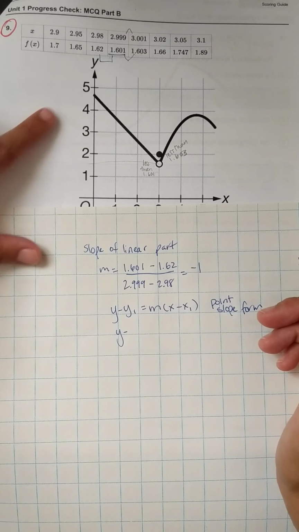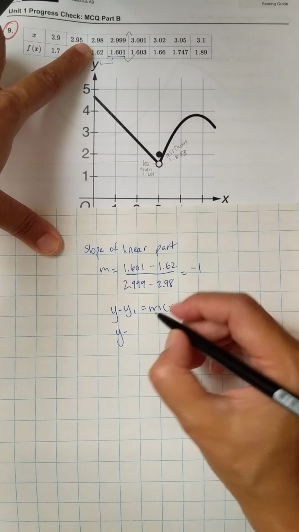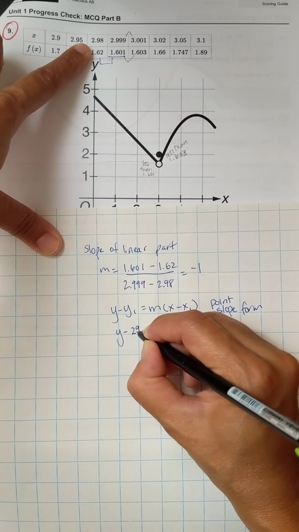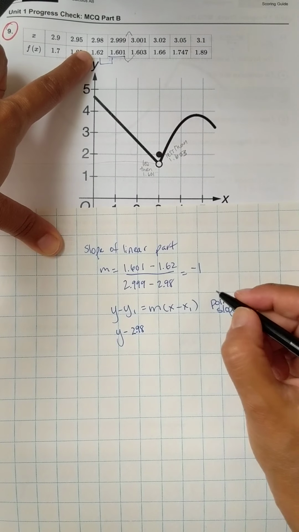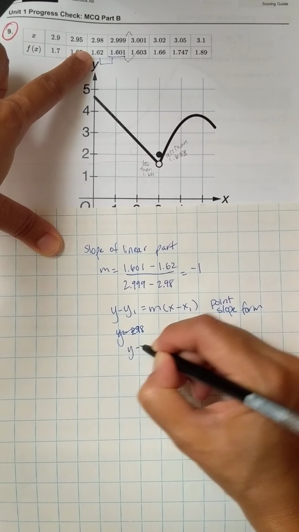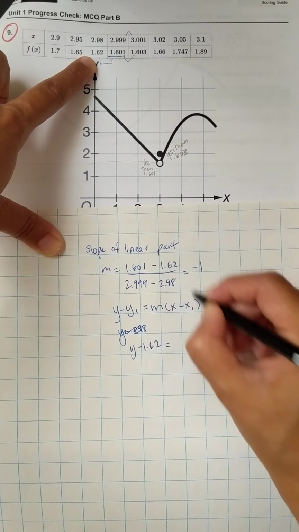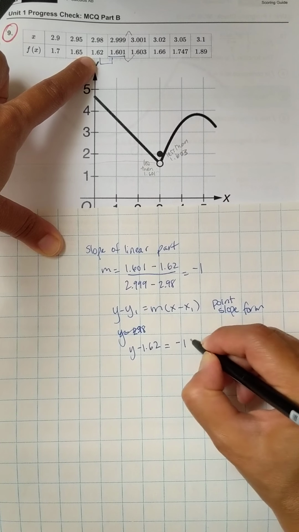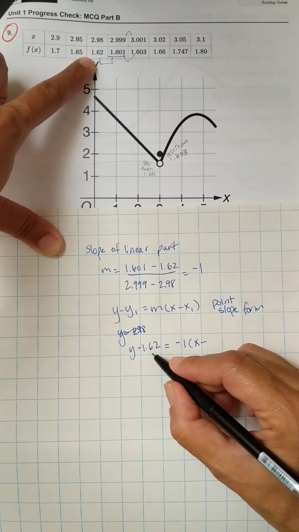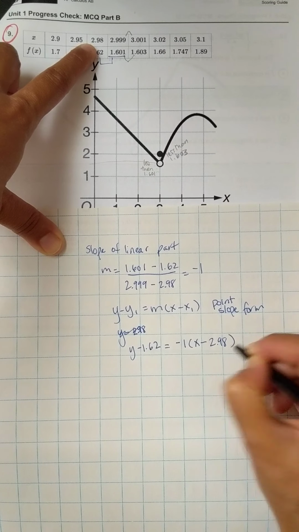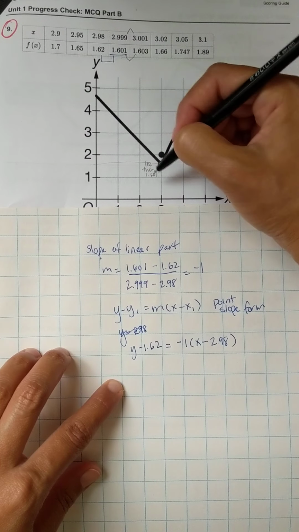I picked 2.98 when I wrote it on my paper. So y minus 1.62, right? Oops, that's my x. Equals, the slope is -1, and then x minus x1. So what's the x point that goes with 1.62? It's 2.98. So that's the equation of this line right here.